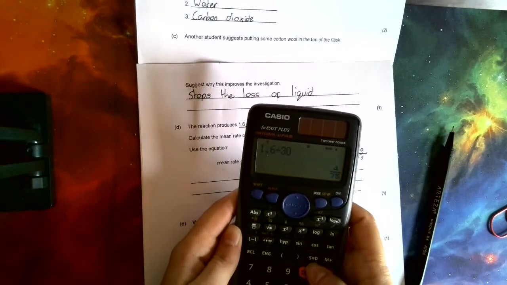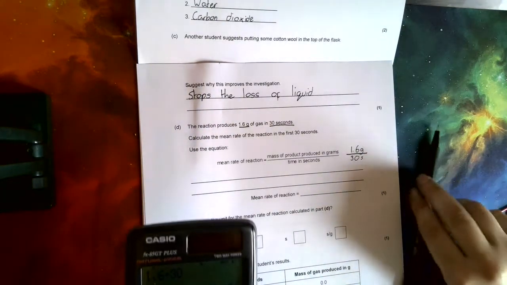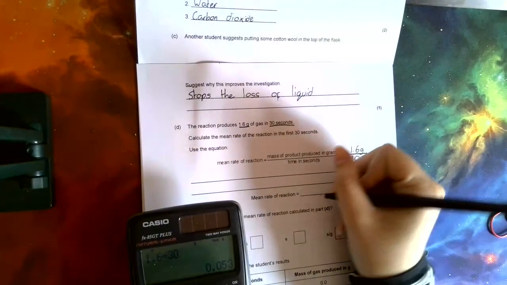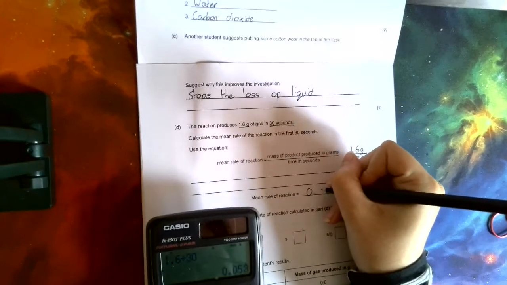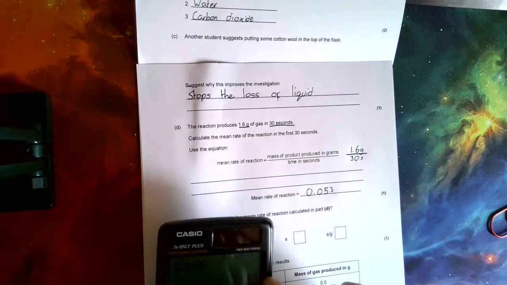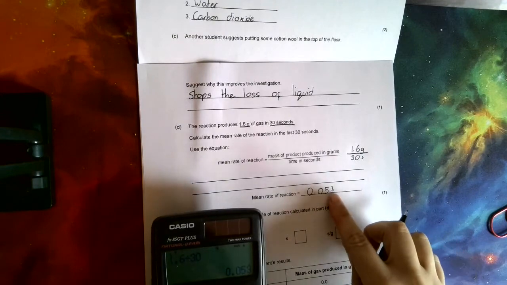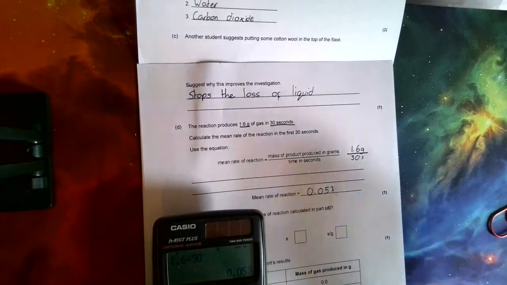Press this S to D button here if you get a weird number like this, and it gives you your answer. So we've got 0.053 recurring. This little dot here means it's recurring. Okay, so you don't want to round that or change it, you need to do it like that.